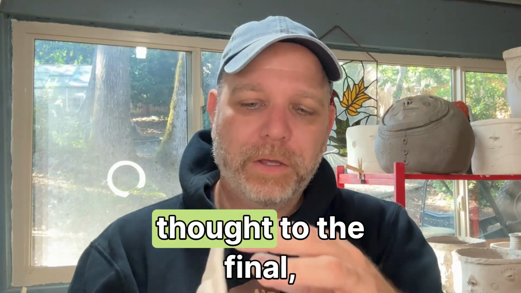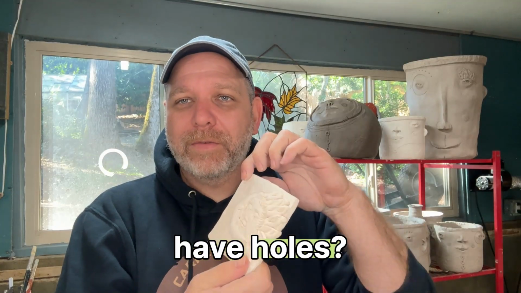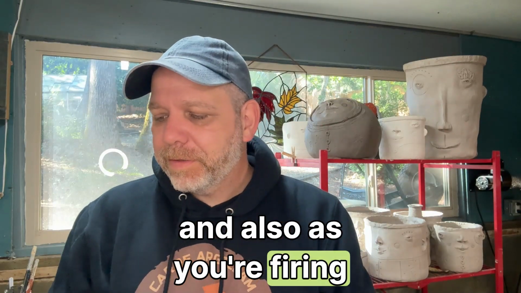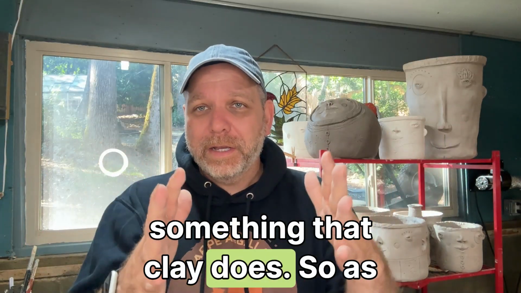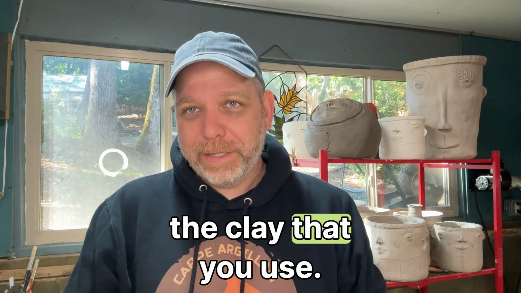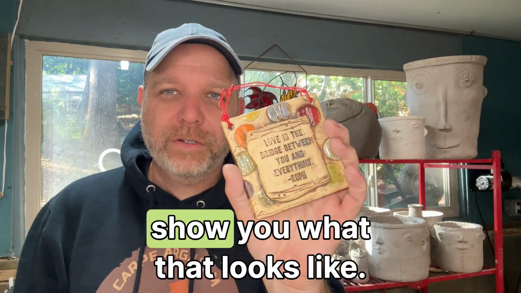And again, just give some thought to the final installation. Do you want to have holes? Do you want to have it to be installed as a tile? And also, as you're firing these and planning your design, think about shrinkage, which is something that clay does. So as you fire it and it goes through the firings, it could shrink about 10%, just depending on the clay that you use. I've got a couple of finished versions to show you what that looks like.